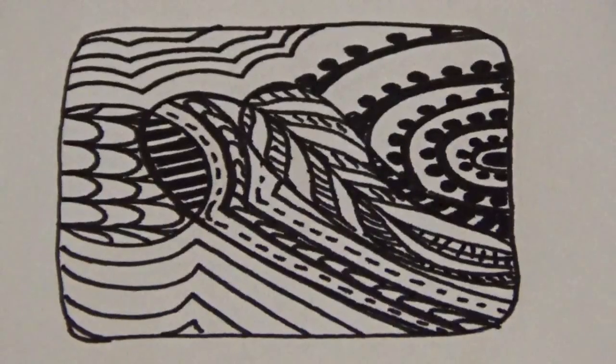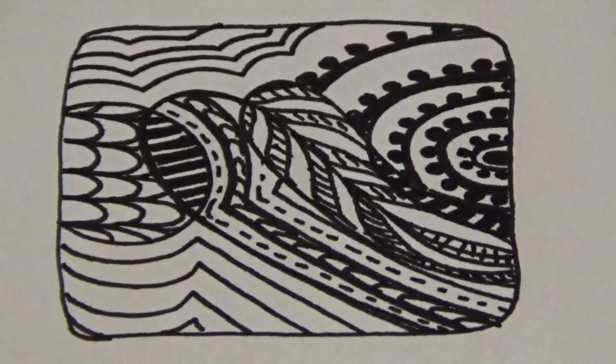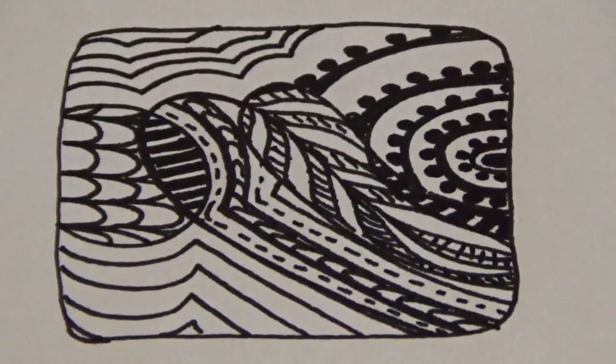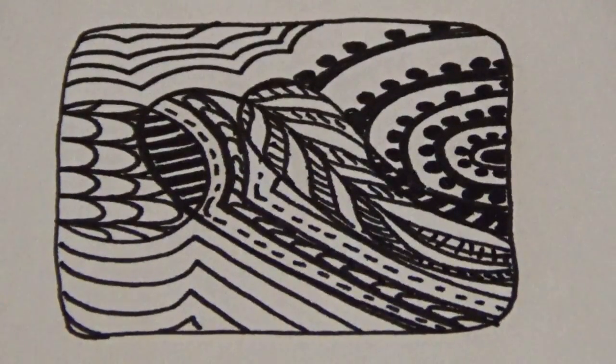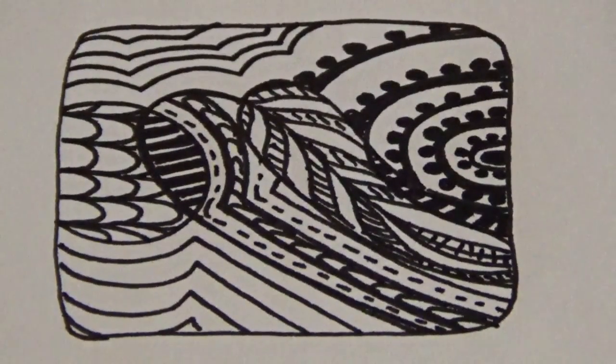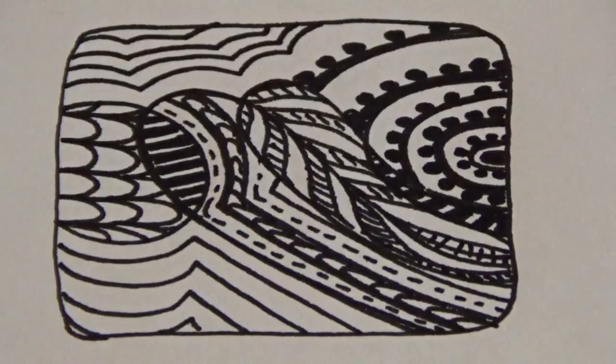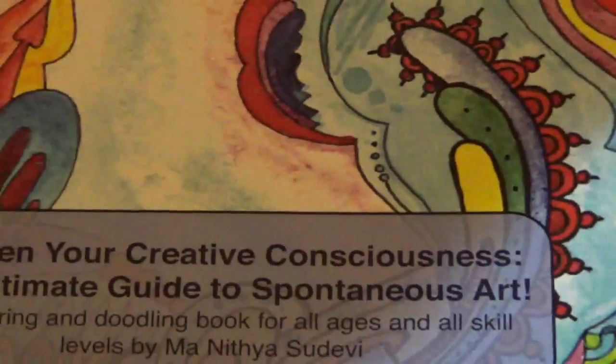Now this doesn't really look like much, but as you practice this kind of Zentangling, and there are tons of books, tons of YouTube tutorials about it, if that's the style of art you choose, you can become really, really good at it. Now, because this was a video for absolute total beginners, I highly recommend this book that I've made, which is called Awaken Your Creative Consciousness.